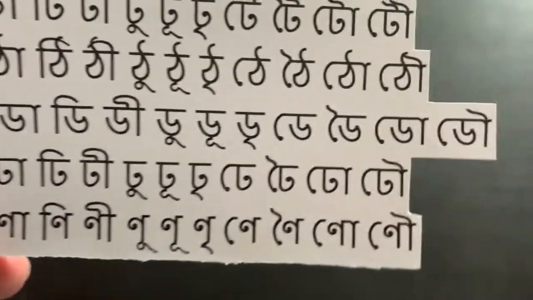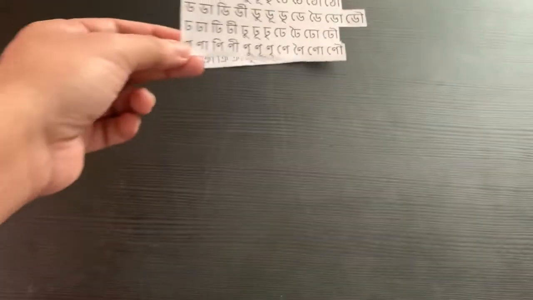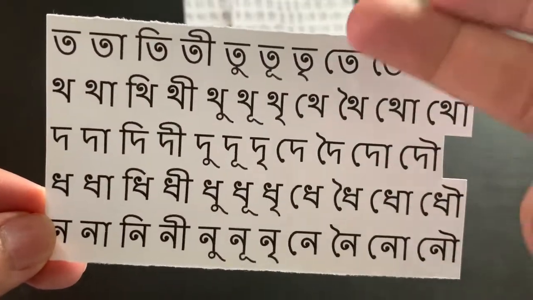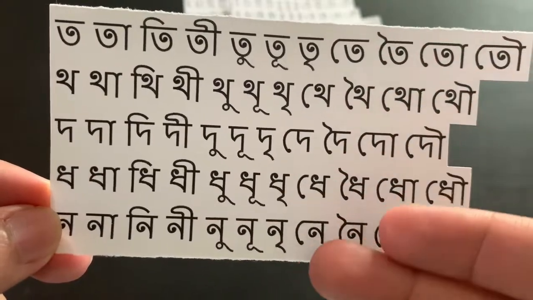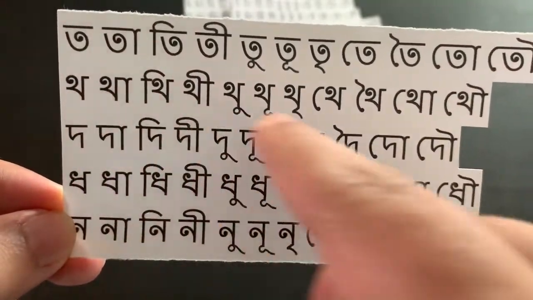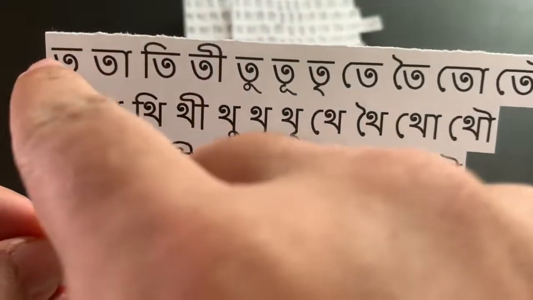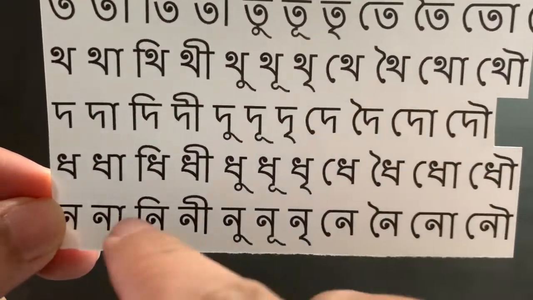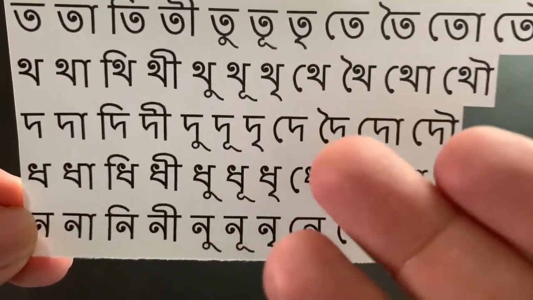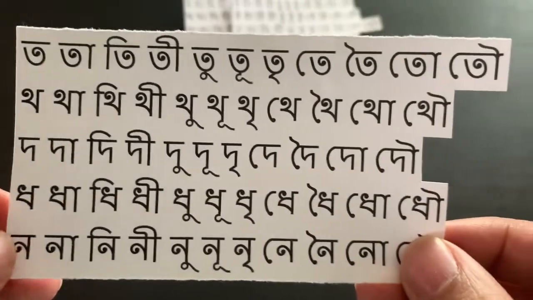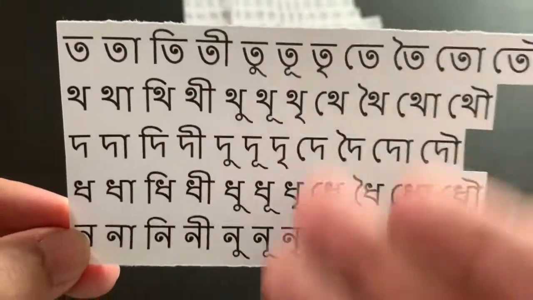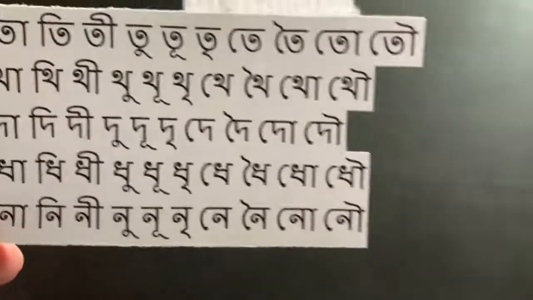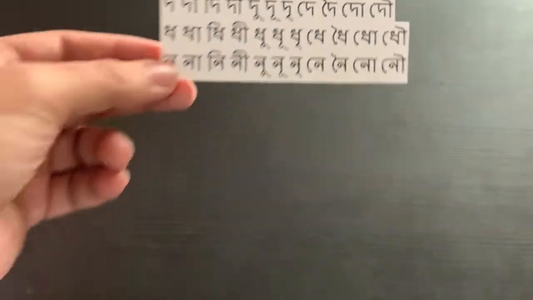Anyway, dot, tho, dot, no, no exceptions. And then to, tho, dot, no, again, no exceptions. Very nice. Some of these look really pretty as well. Looks like a nice decoration if you write it well. If you want some decoration designs, you can actually write this. It's practicing the scripts, but it's also pretty to look at. So that's the beauty of these scripts.